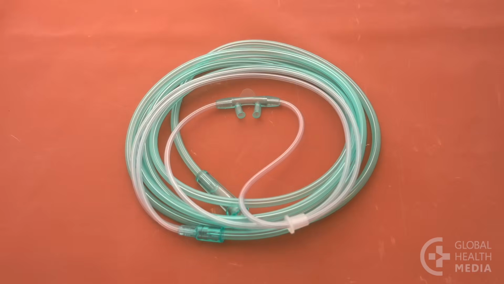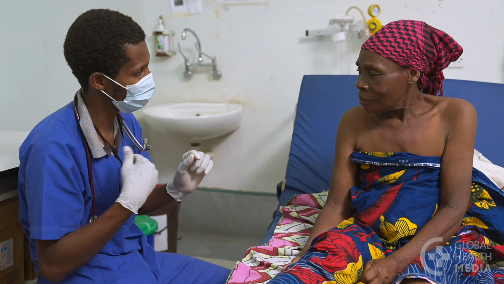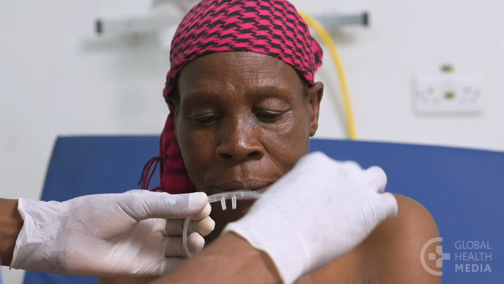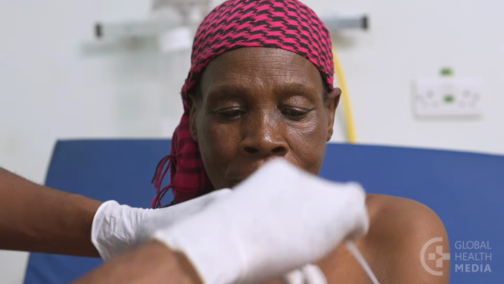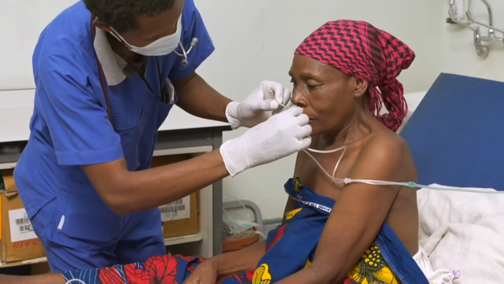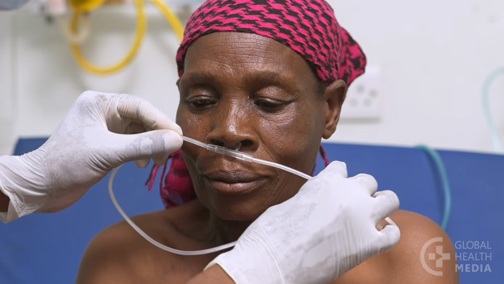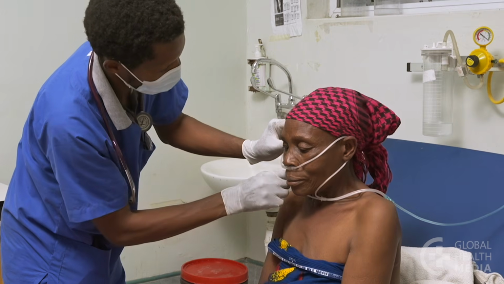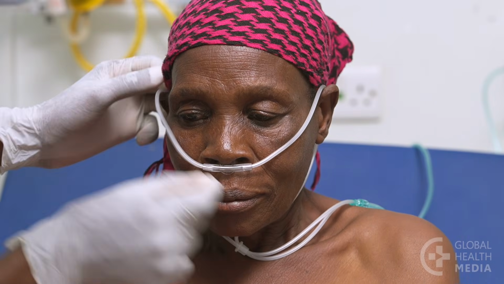The nasal cannula. If the signs of breathing difficulty are not severe, start by giving oxygen through a nasal cannula. Position the cannula in each nostril, then loop the tubing over the ears so that the tubing is on the front side of the patient's body.